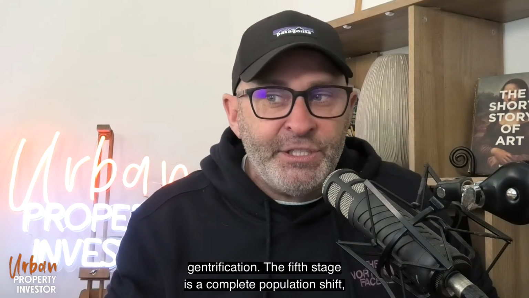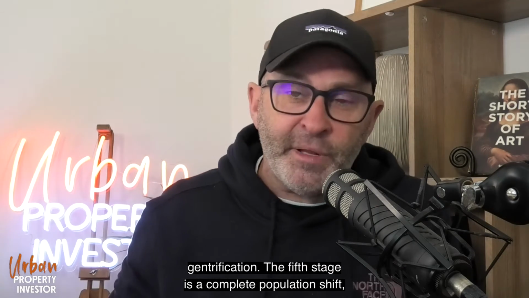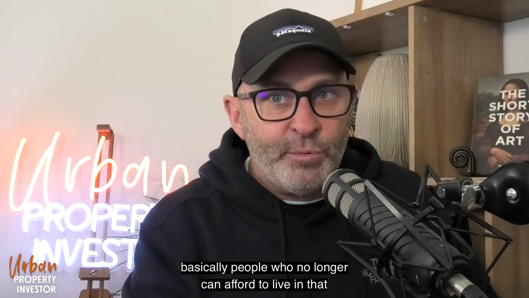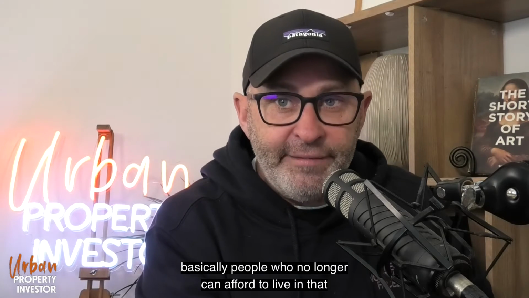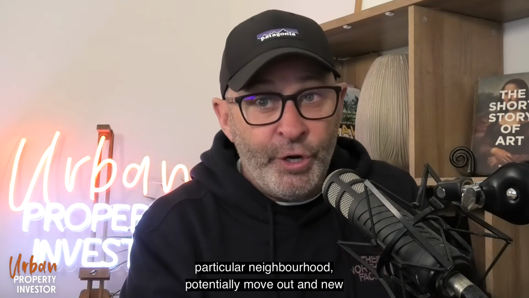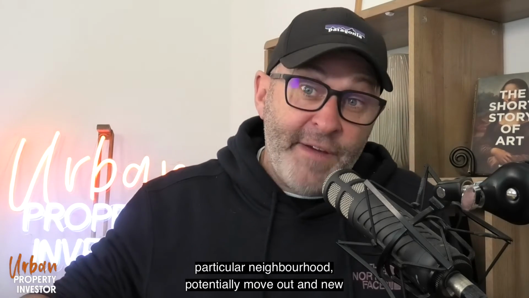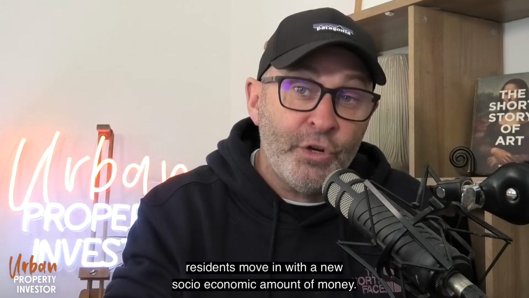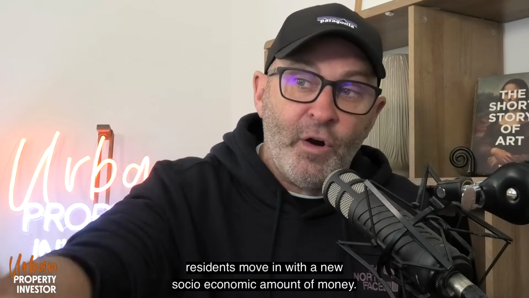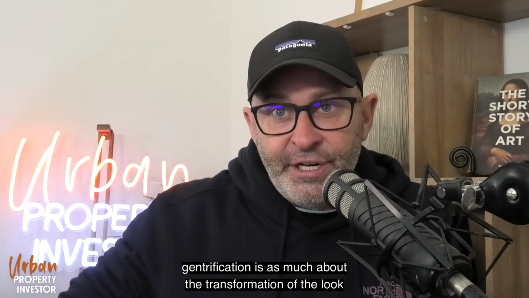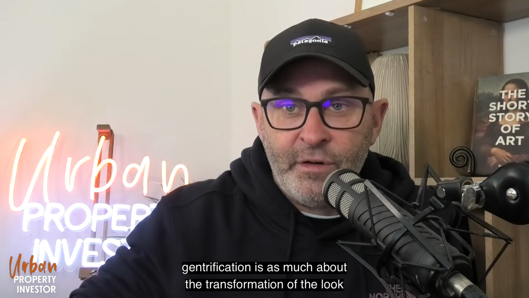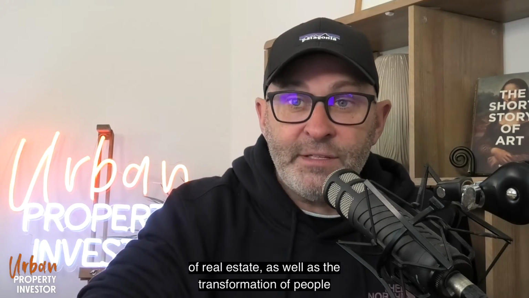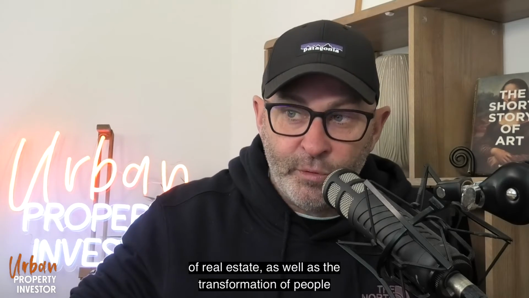The fifth stage is a complete population shift. Basically, people who no longer can afford to live in that particular neighborhood potentially move out and new residents move in with a new socio-economic amount of money. Gentrification is as much about the transformation of the look of real estate as well as the transformation of people.